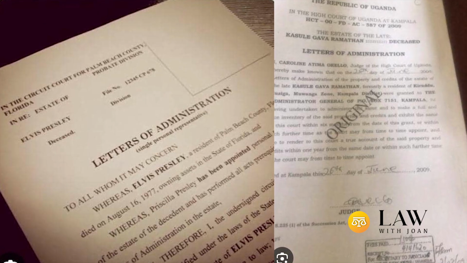It's very important for you to know how to recognize letters of administration or letters of probate. Why? Because if you're buying inherited land, you're going to be availed such letters. Today, there are a lot of forged letters, fake letters, and expired letters on the market. If you do not know that, you're going to fall prey to being cheated or defrauded.